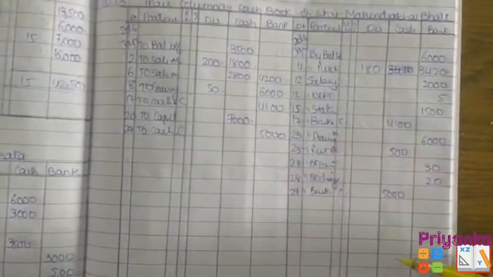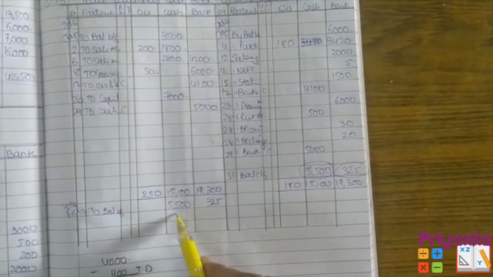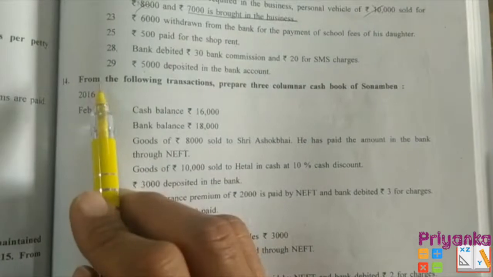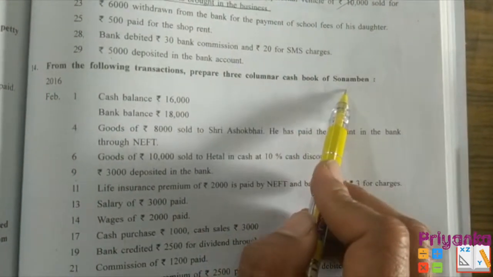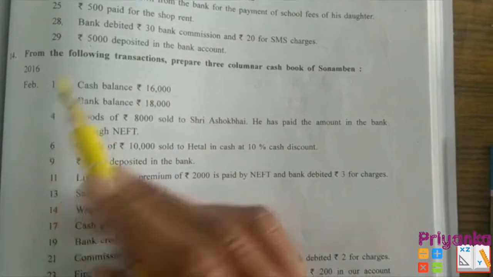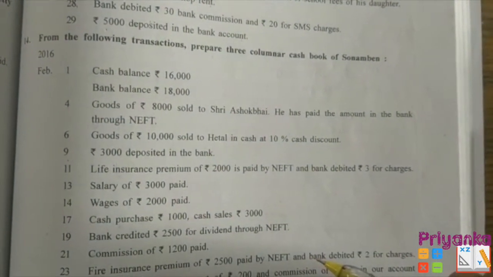Now we'll make a total and remove the total and the difference, which is shown as an opening balance for the next month. Moving to the next question, number 14. From the following transactions, prepare a three columnar cash book of Sonam Bain. The year and the month are given. If you want, you can stop the video over here and try by yourself, and later you can check.